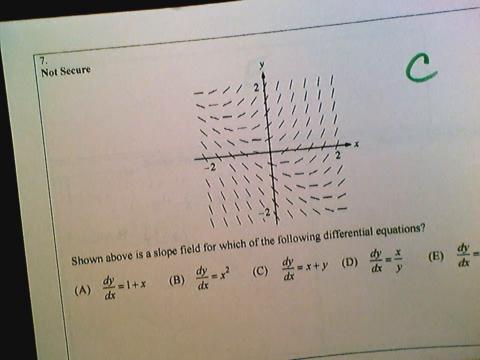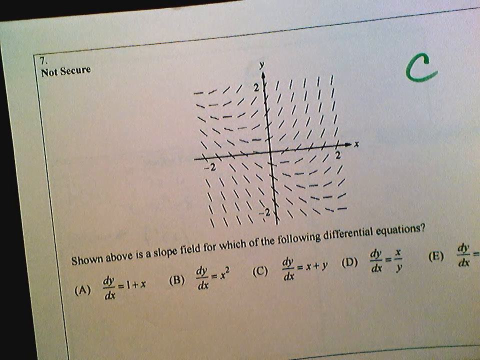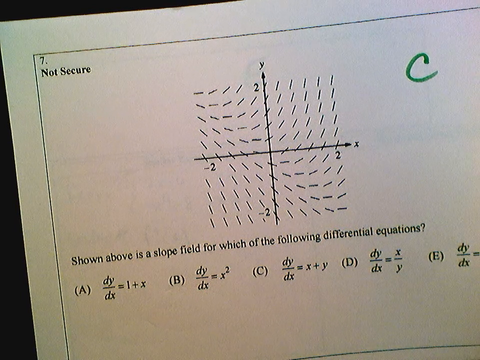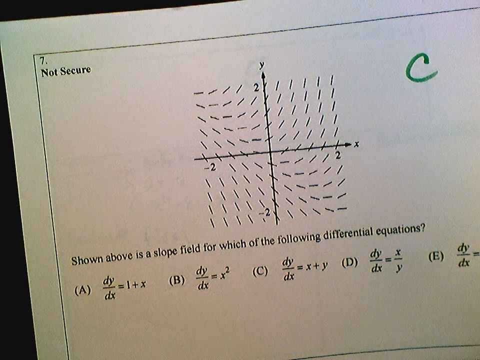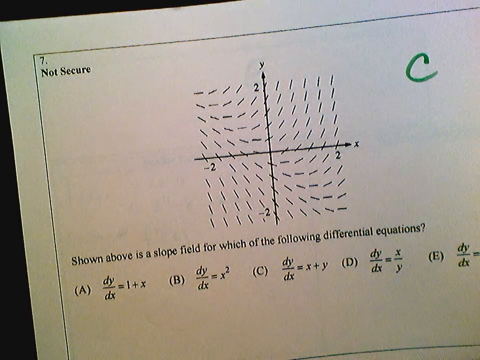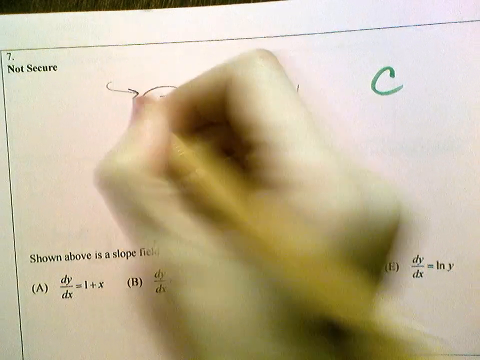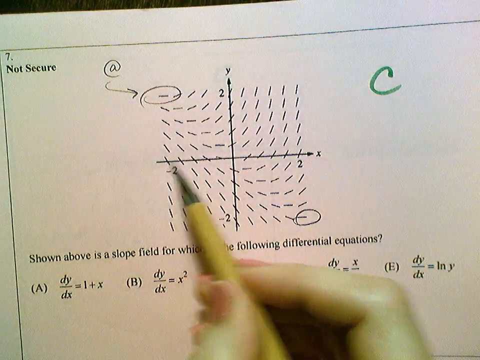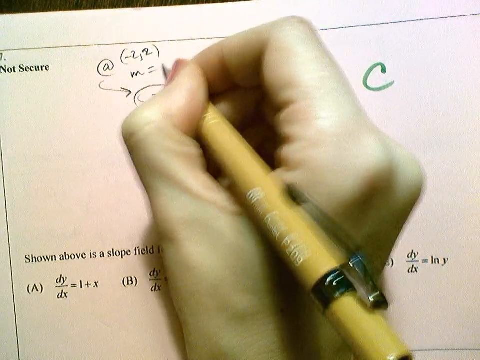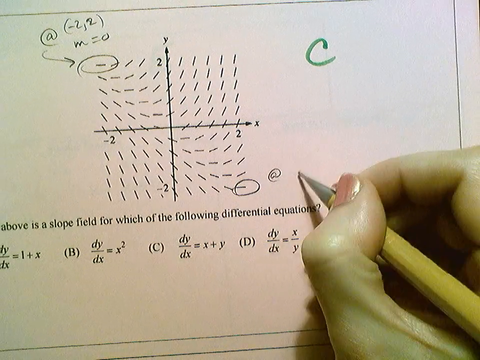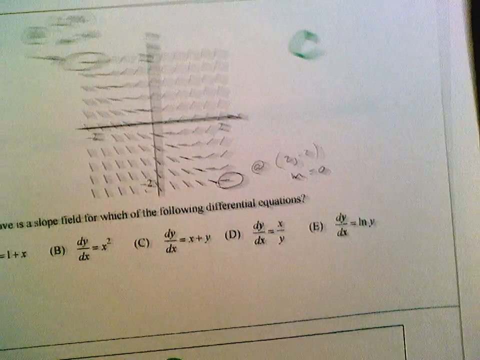Now, whenever you're trying to match a slope field to its differential equation, the first thing I would do is look for zero slopes or undefined slopes. So you're looking for little horizontal lines or little vertical lines. Here I've got a little horizontal line, here I've got a little horizontal line. So at (-2, 2) the slope is 0, and then again at (2, -2) the slope is 0.